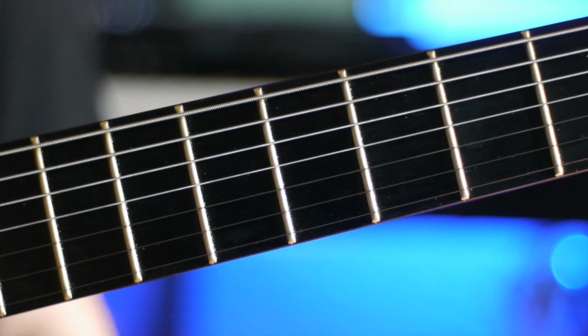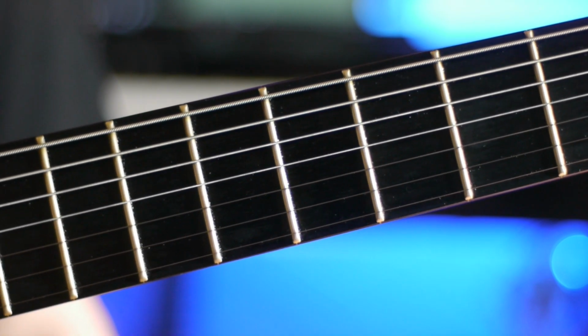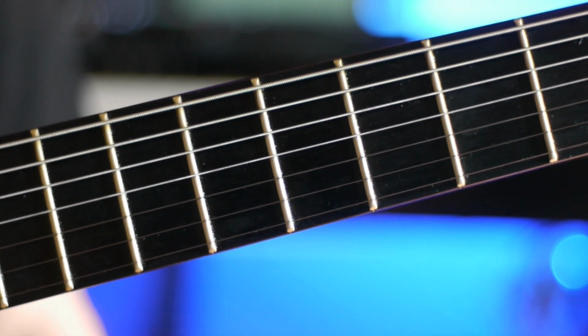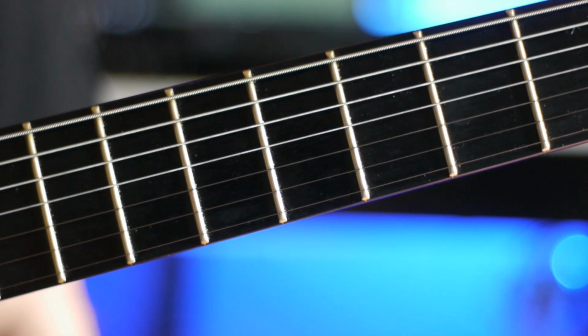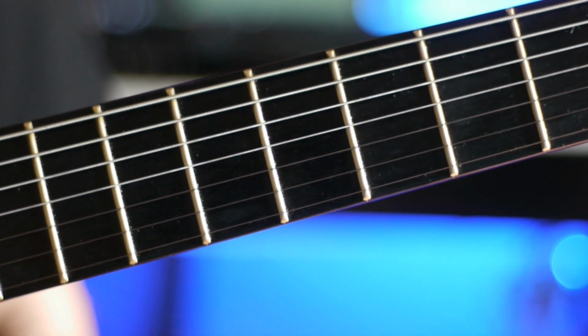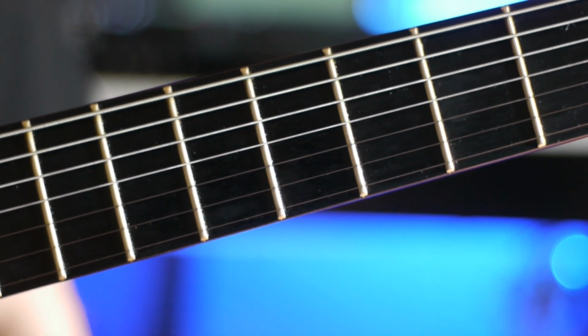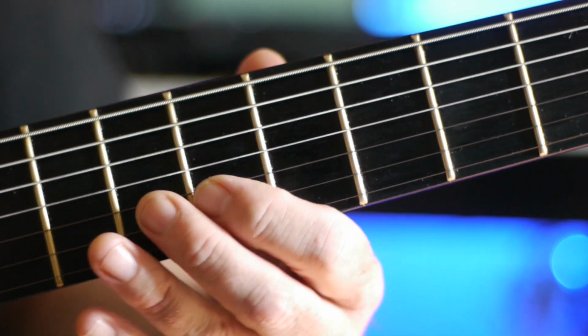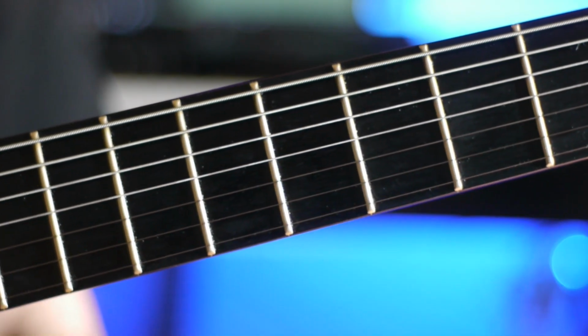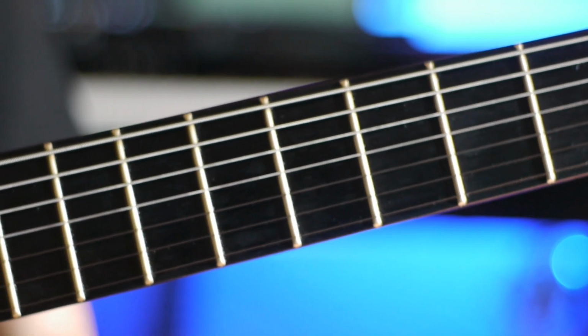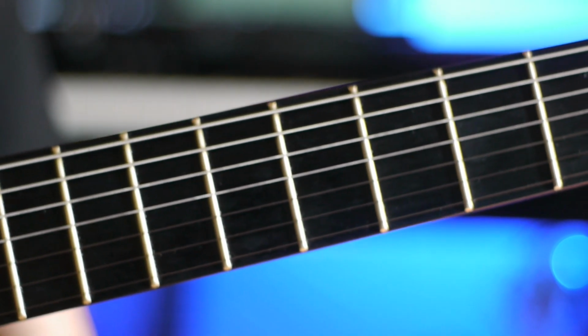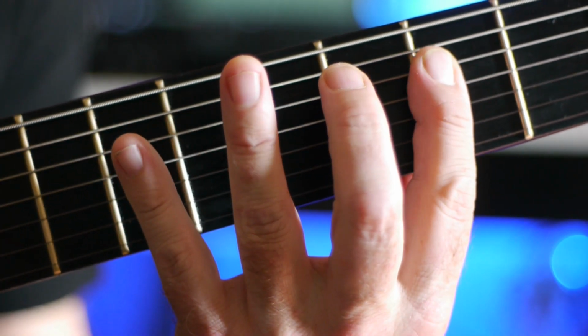Major scale intervals. Intervals are the way we describe the distance between one note and another. Each one has its own individual sound, and that's how we learn to hear what's going on musically without having to hunt and peck around the neck. We're going to do this in relation to the major scale. So you've got your major scale.